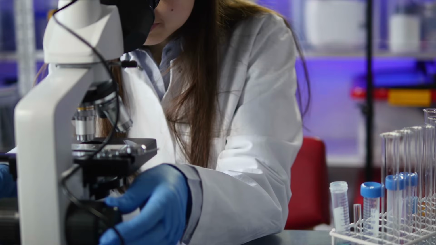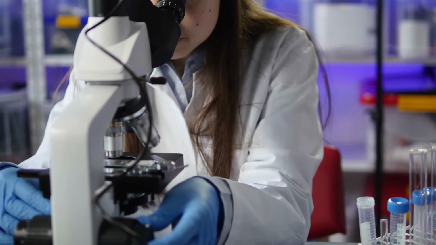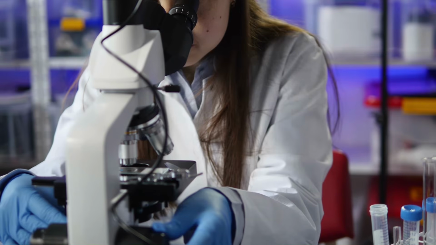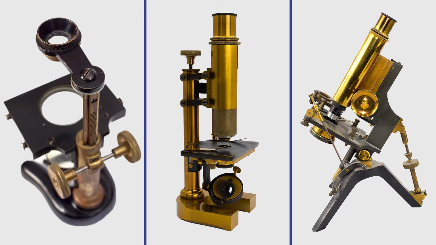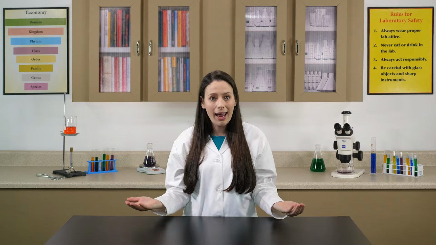A microscope is an instrument that uses one or more lenses to produce a magnified image of a small object. Some of the earliest microscopes were little more than single-lens magnifying glasses. Scientists quickly learned to build better microscopes with multiple lenses and greater magnification. Today, there are many types of microscopes, but all microscopes can be classified as either optical or non-optical microscopes.